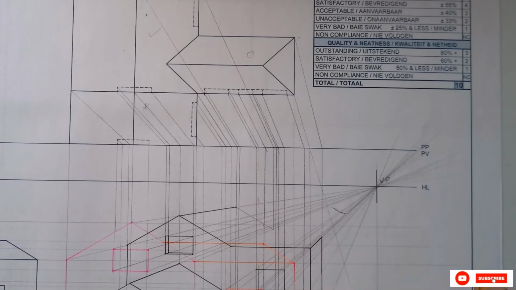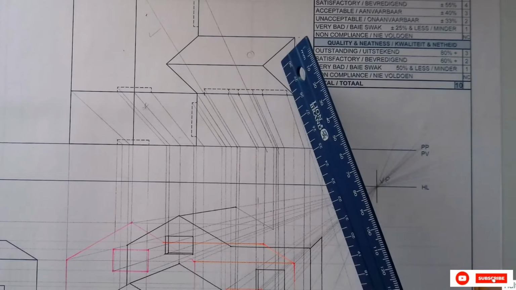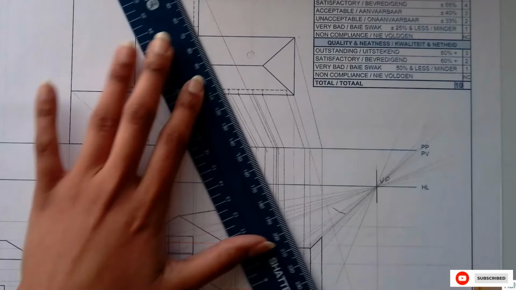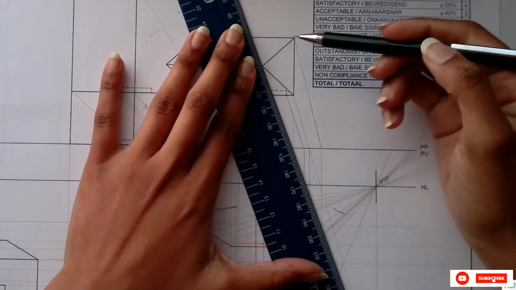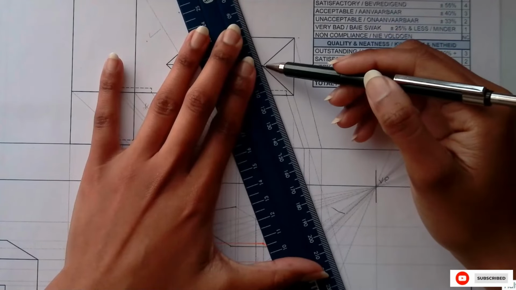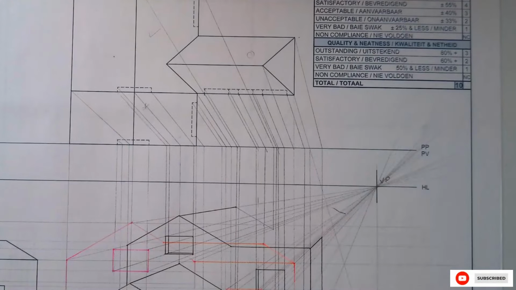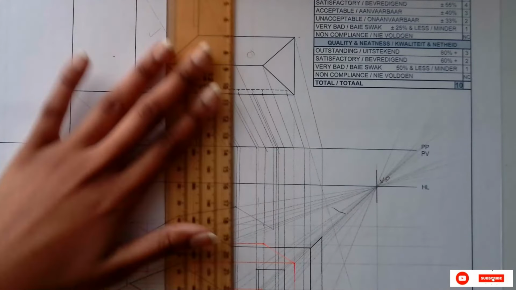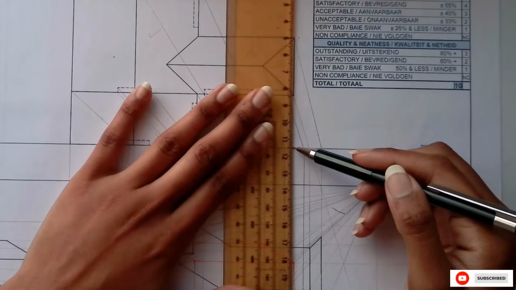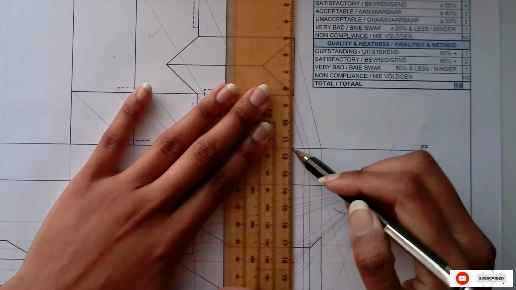So we're going to take this point in the middle to the SP. Straight down. And then it has to come and meet with this line here.